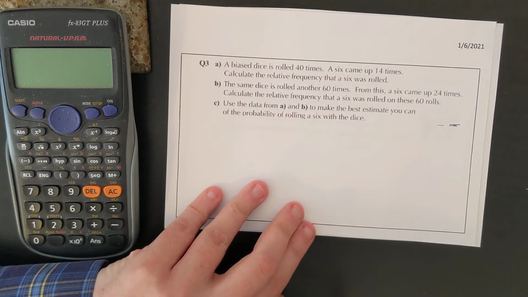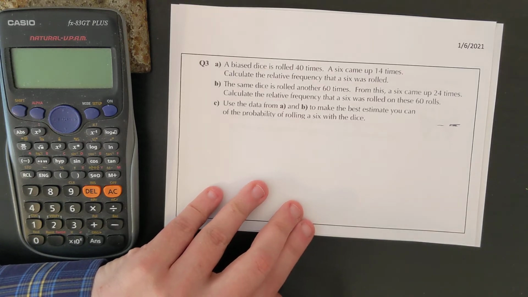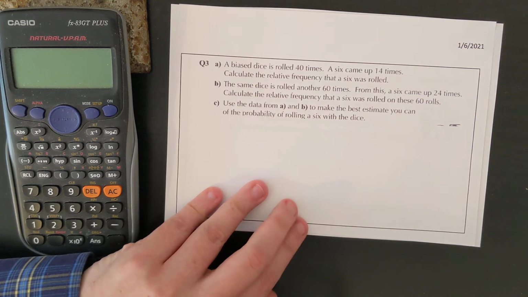Now, if we have a larger data set, let's say I toss the coin 1,000 times instead, I'm likely to get closer to my theoretical probability. But crucially, my experimental probability always accounts for some random error, and therefore we can never guarantee, no matter how many times I toss the coin, that we're going to get exactly 50% heads.